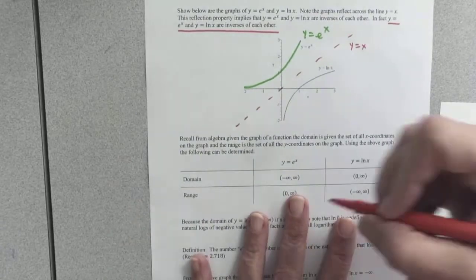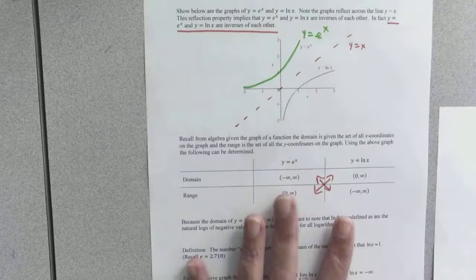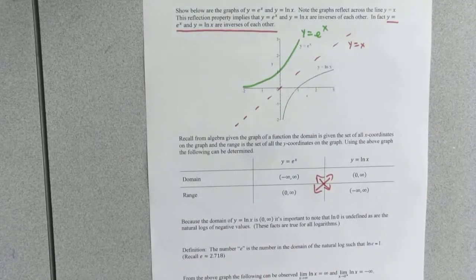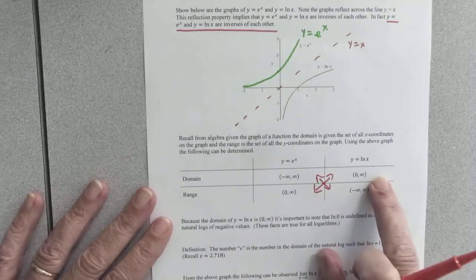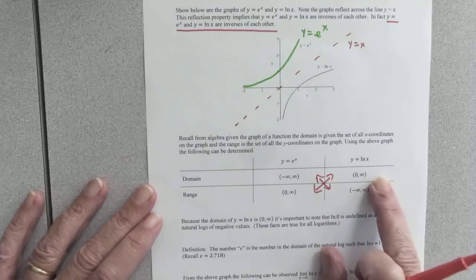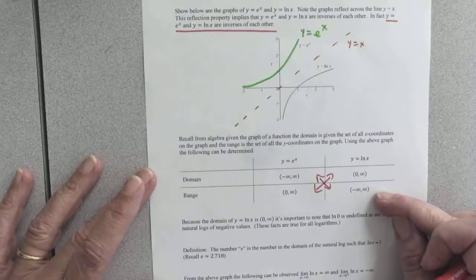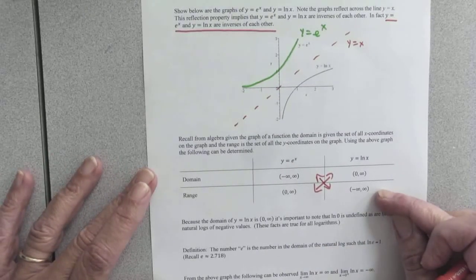Then I can just take that information and do a little crisscross here, because the domain of one function becomes the range of the other. The range of e to the x becomes the domain of the natural log of x. So the domain of the natural log of x is 0 to infinity. That's saying you can only take logarithms of strictly positive values, and the range is negative infinity to infinity.